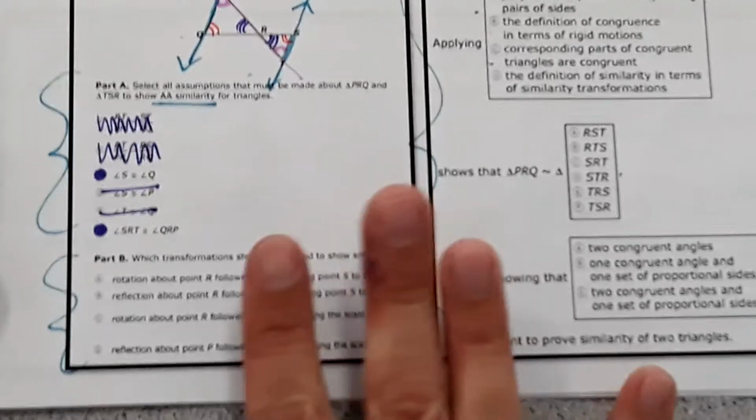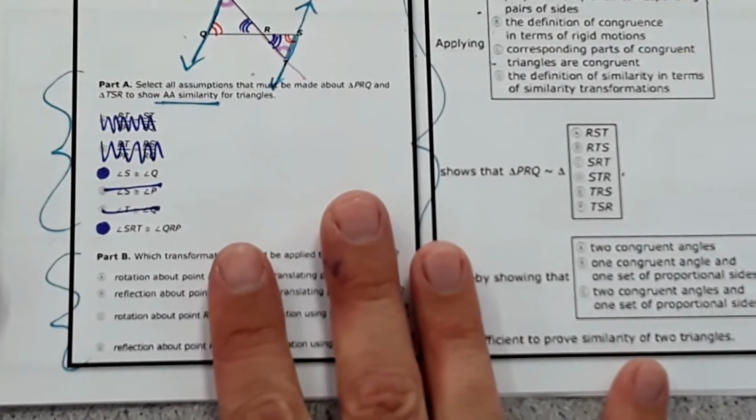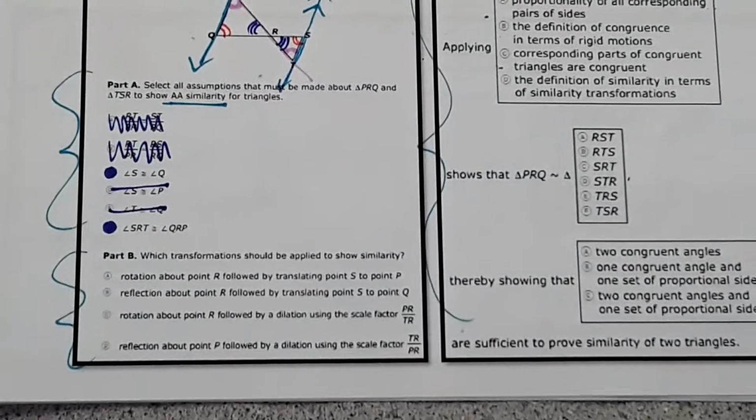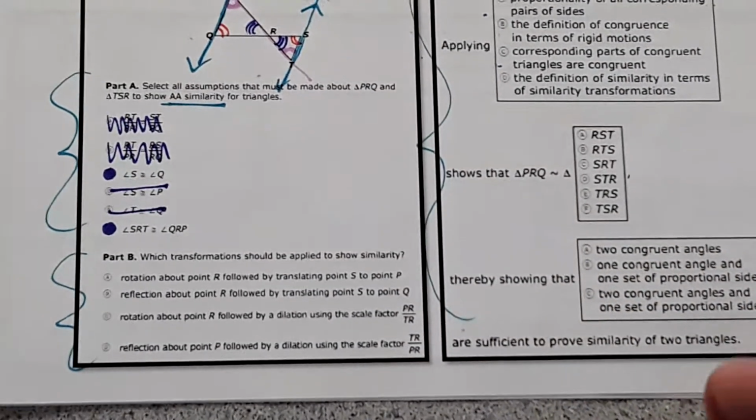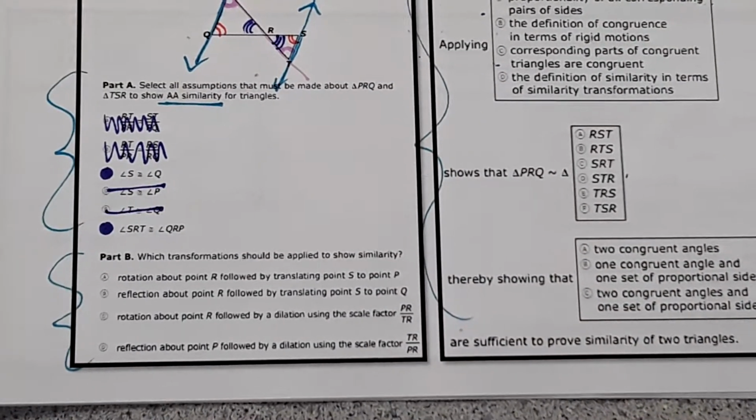Why is this so blurry? Ish. I don't know. 16 minutes, 2 more minutes. Okay, I need to stay focused.